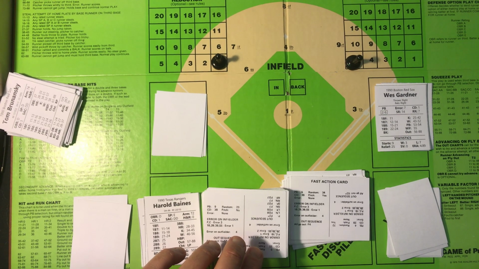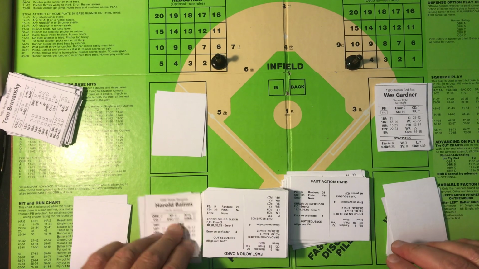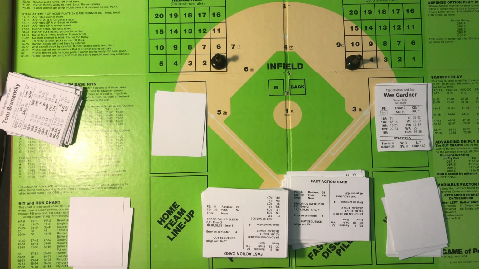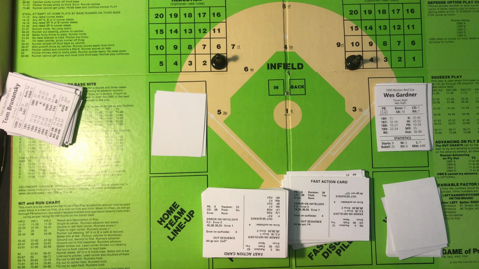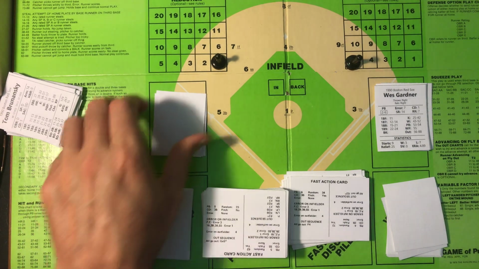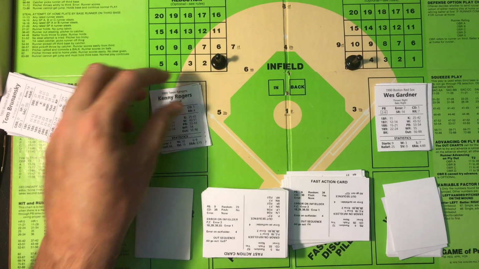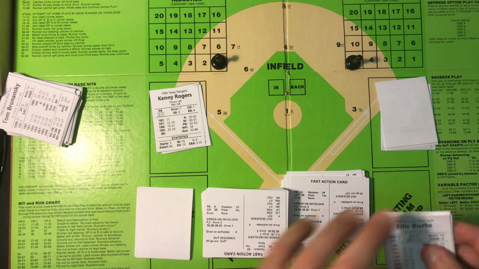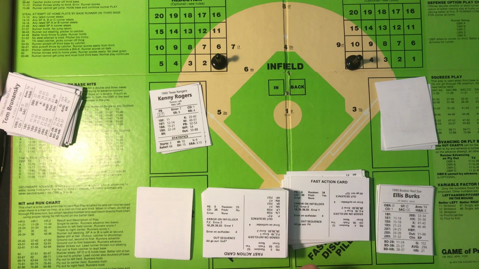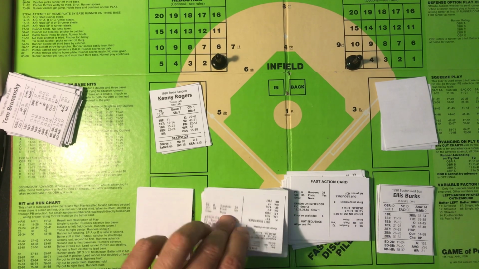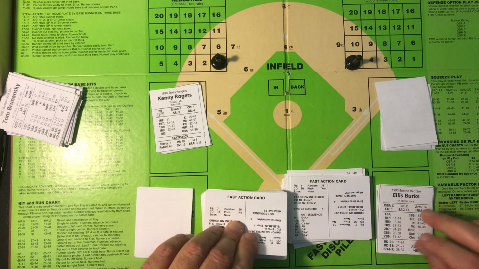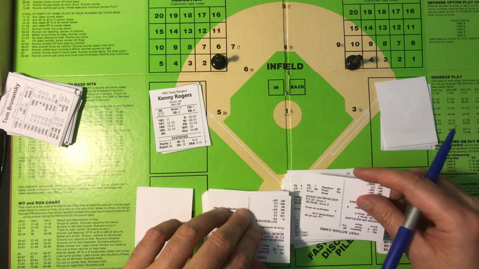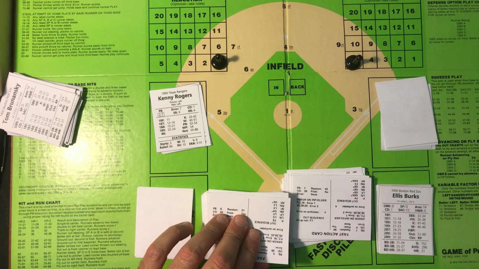Go to the top of the 13th inning. Kenny Rogers is still in there. Ellis Burks is going to lead it off. Here's the pitch. 4. It's off Rogers. 42. That's a strikeout. Burks strikes out.